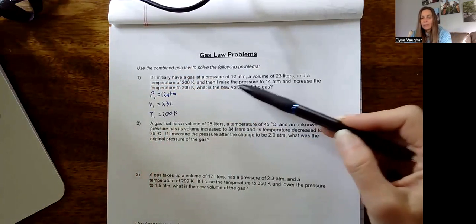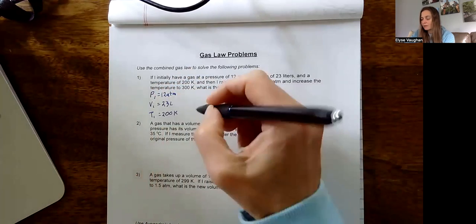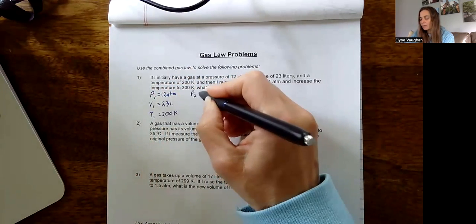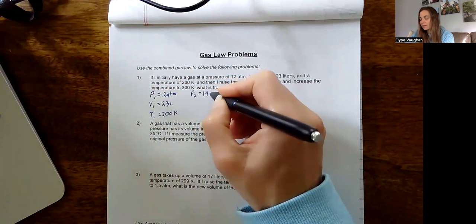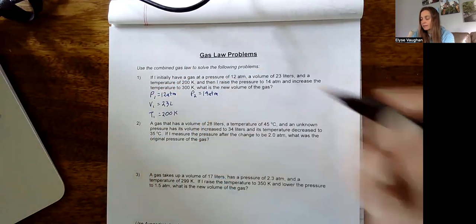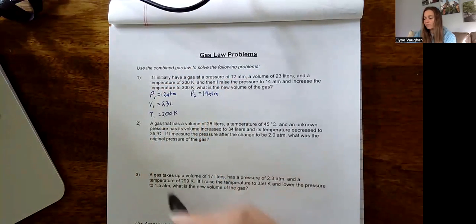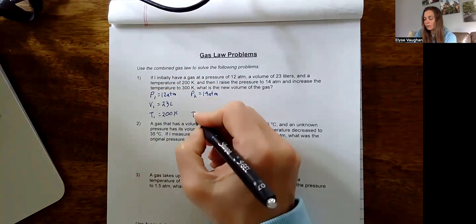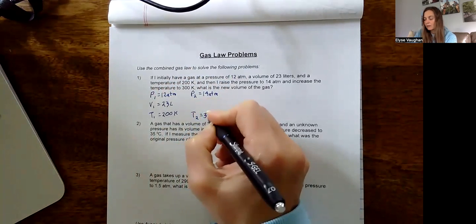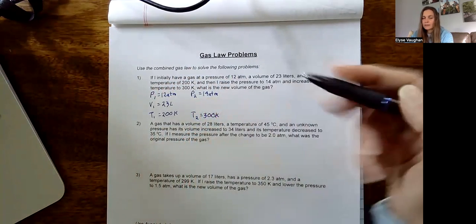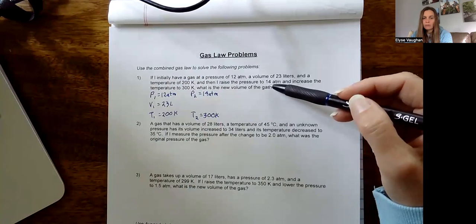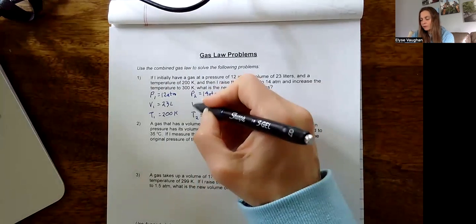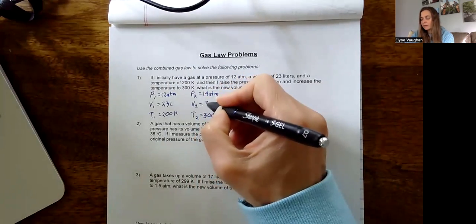It says, then I raise the pressure to 14 atmospheres. So I know that P2 is 14 atmospheres. And I raise the temperature to 300 Kelvin. So now T2 is 300 Kelvin. And it says, what is the new volume of the gas? So volume 2 is the thing I'm trying to find.